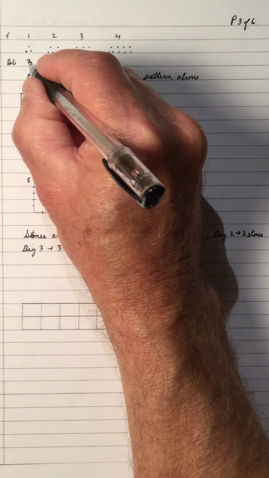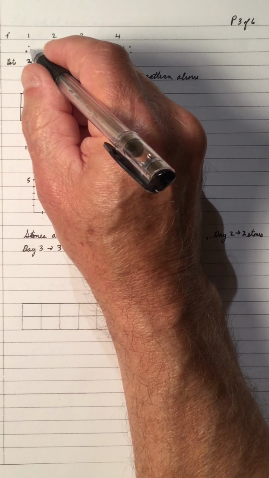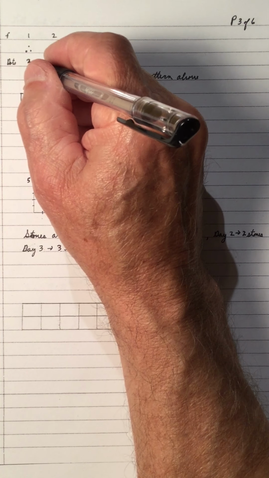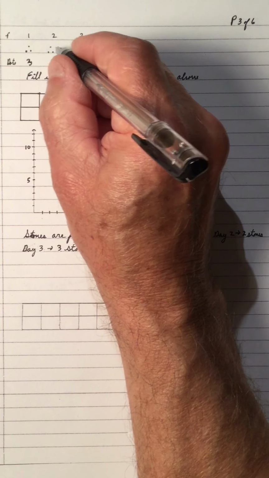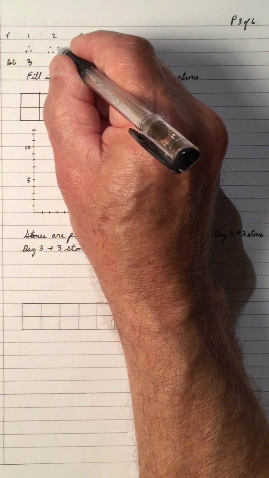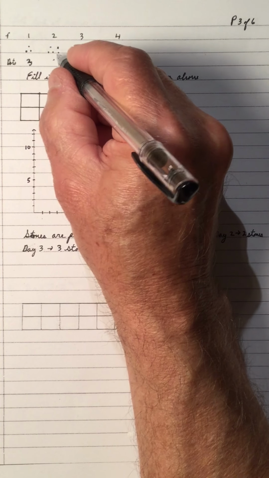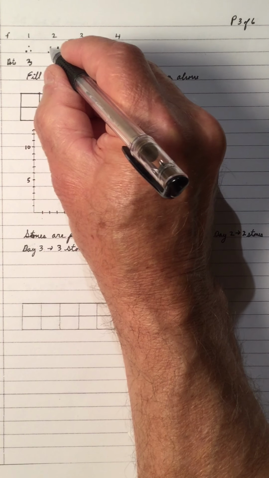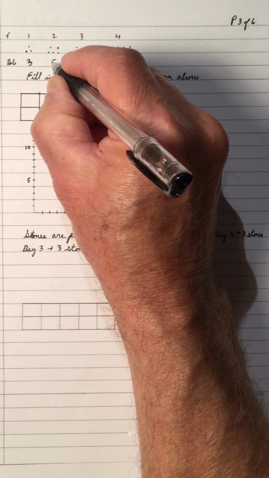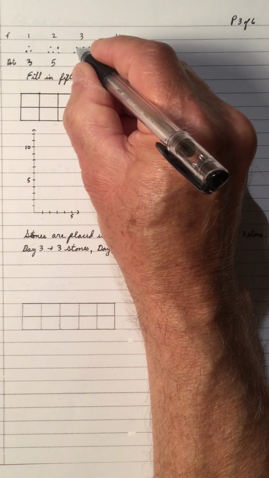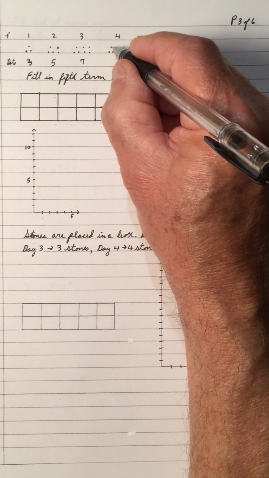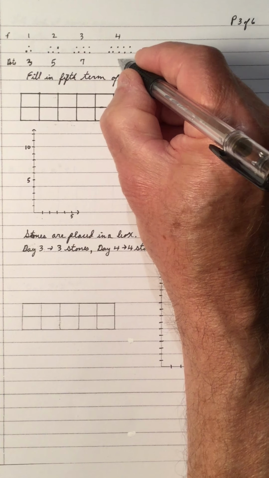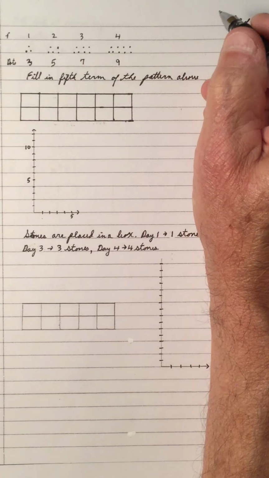Wow, why did I say 3 and write down 4? I've got to be careful, part of my disability, but if I make a mistake, I try to correct it. This is 3 dots. This is 2 more, so that's 5. That's 2 more, so that's 7 dots. And 2 more is 9 dots.